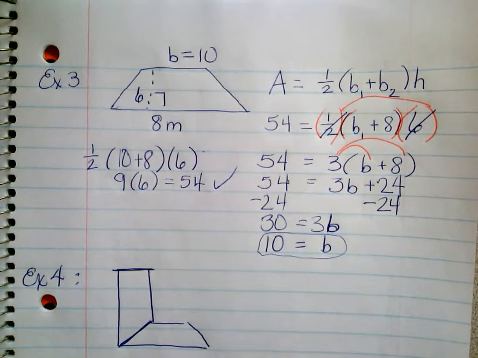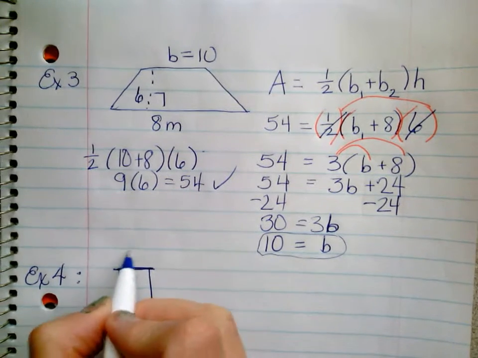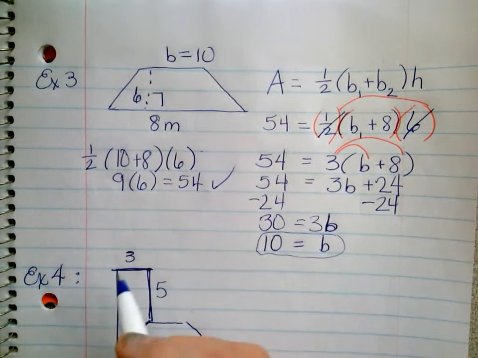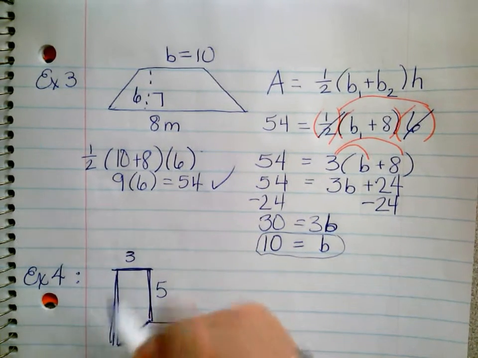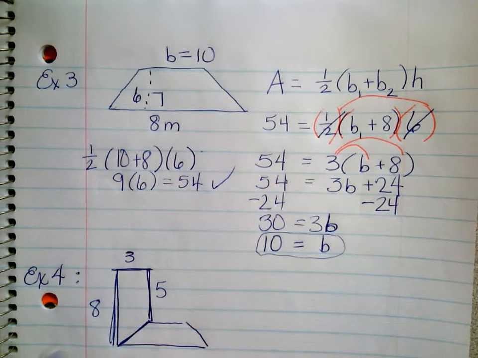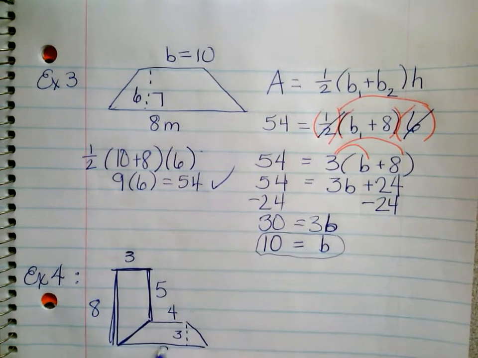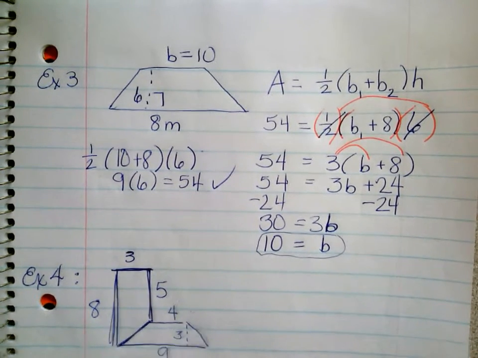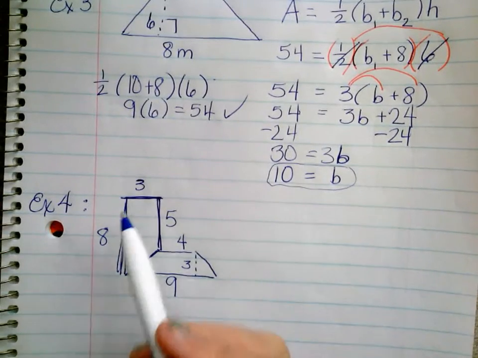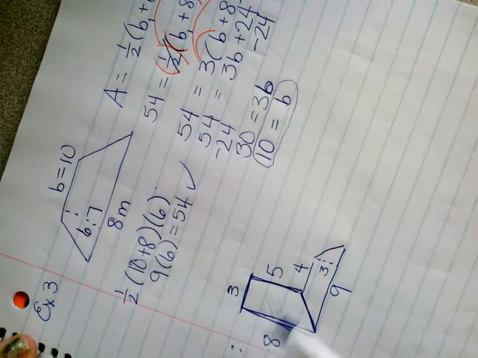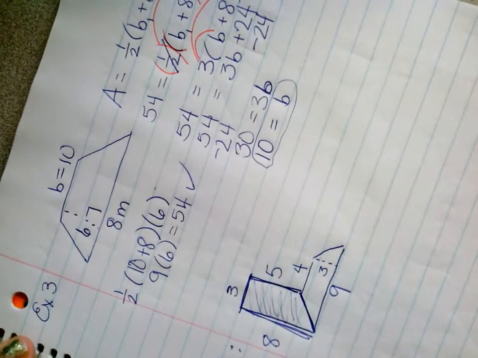Okay, so we're looking down on it, people. From here to here, I know it's 3. From here to here, it's 5. From here to here, it's 8. This is still 3. I've got a 4 and a 9. All of this is feet. Let's solve this trapezoid right here. Hope you can see that it's a trapezoid. 2 sides are parallel. These are not.